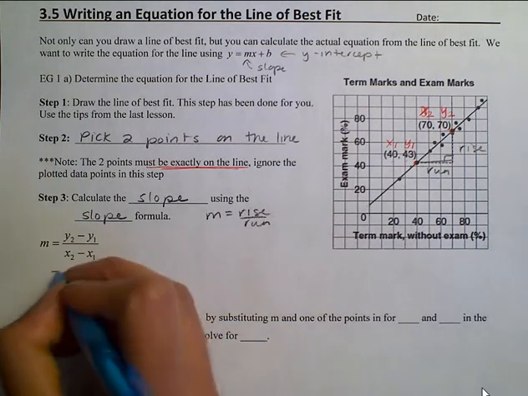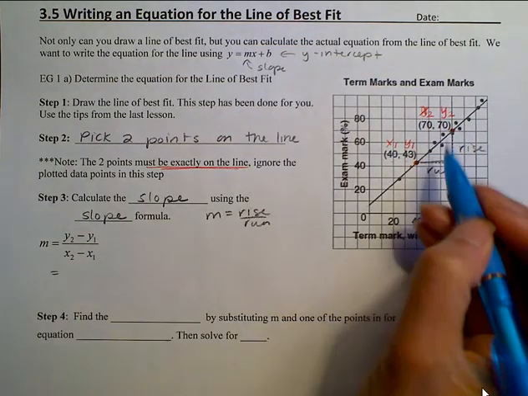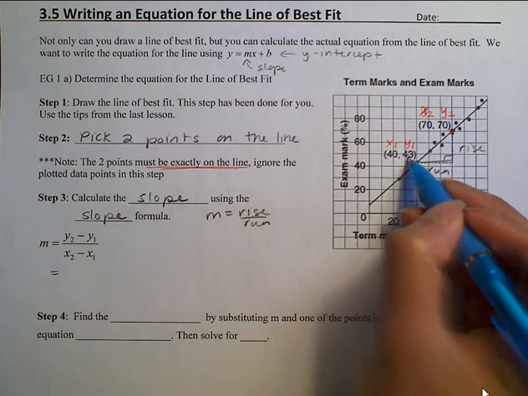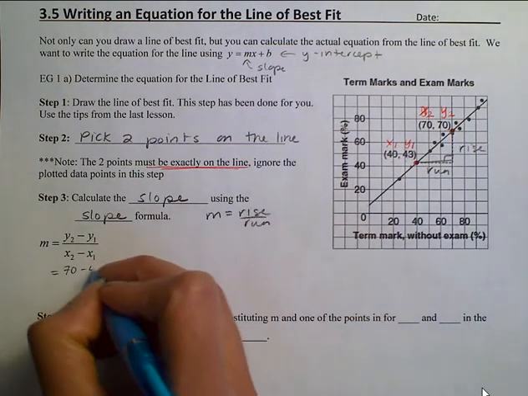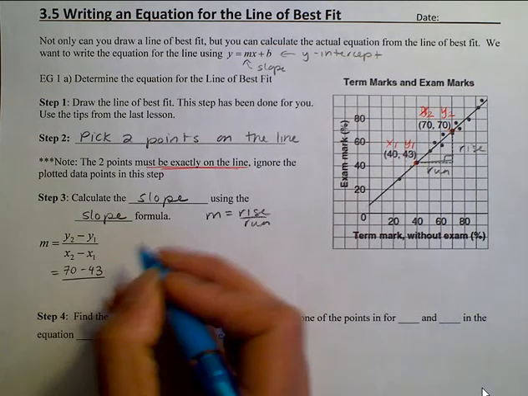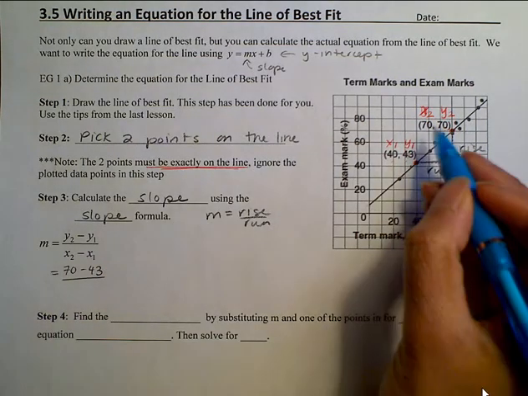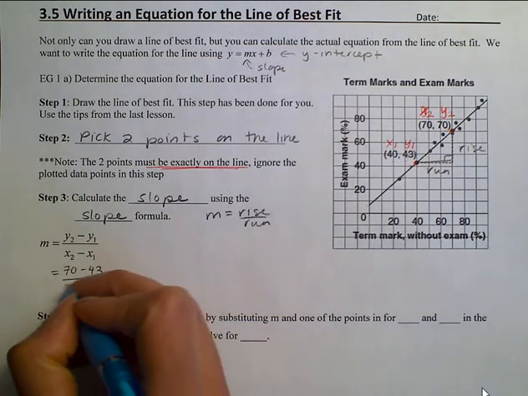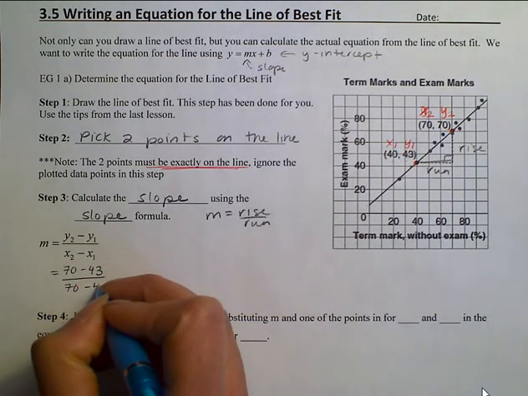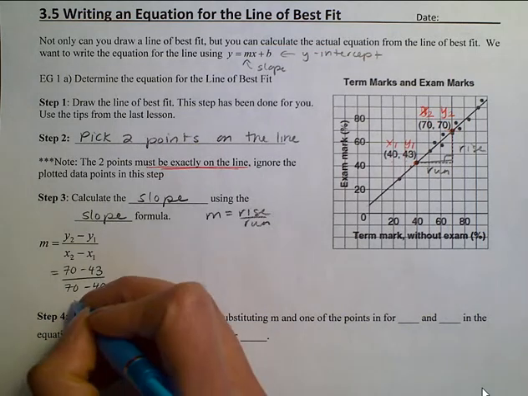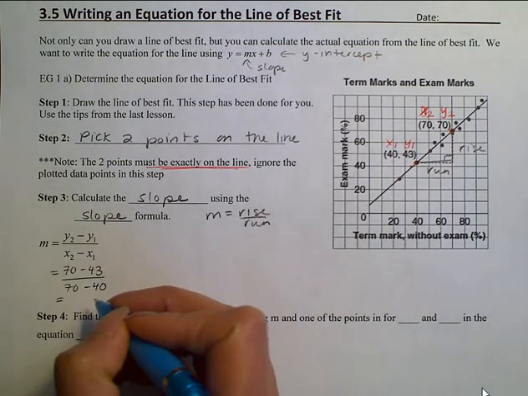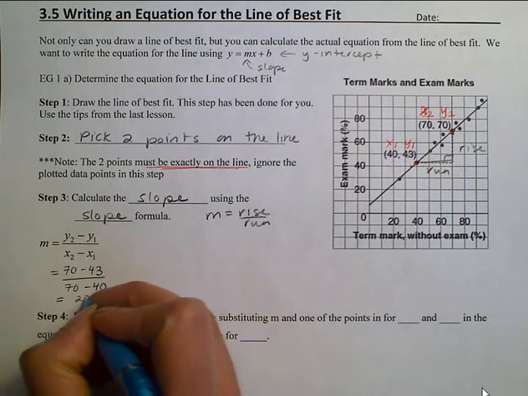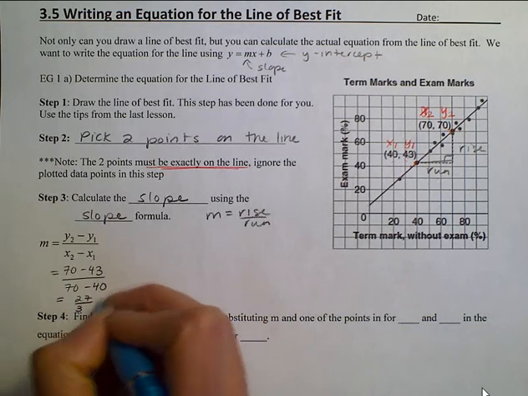So I'm going to substitute this into the slope formula. So it's y2, which is 70, minus y1, which is 43, over x2 minus x1. So it's 70 minus 40. 70 minus 43 is 27. And on the bottom I have 70 minus 40, which is 30.